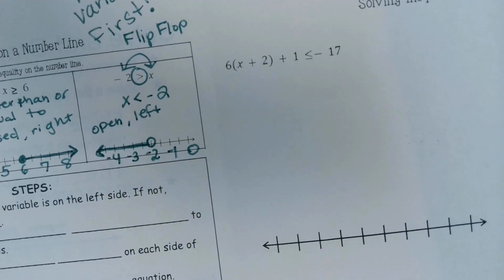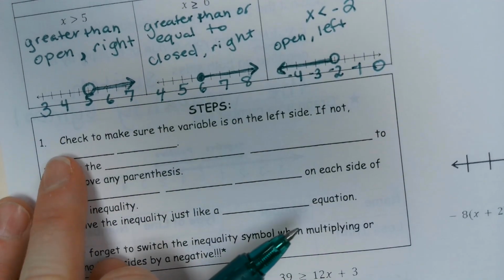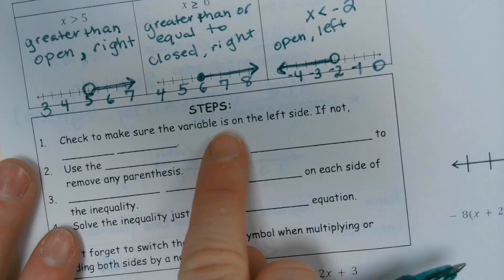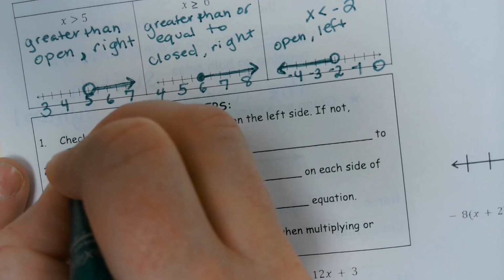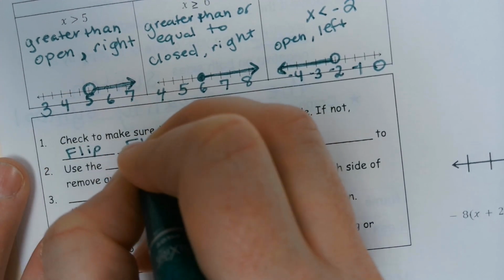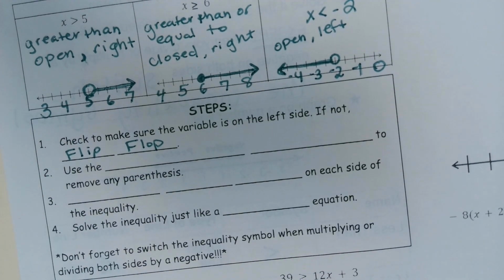So let's go to the steps of solving inequality symbols or inequality equations. So step 1, check to make sure the variable is on the left side. If not, we are going to flip, flop. That means you're going to flip the X and the number and flop the symbol.